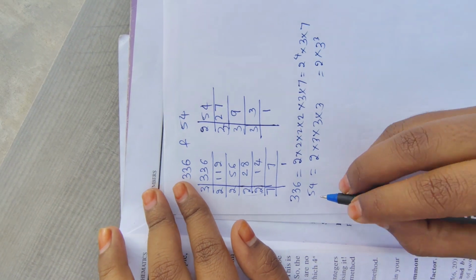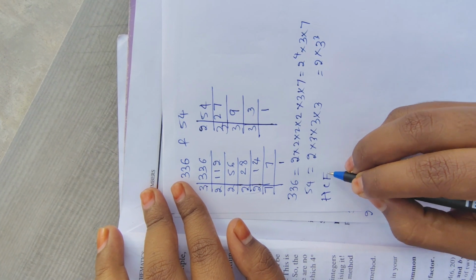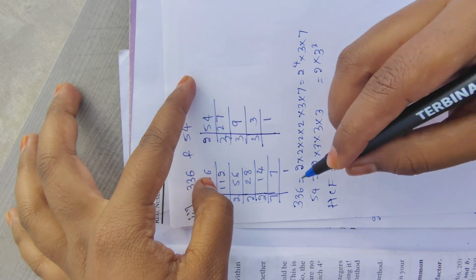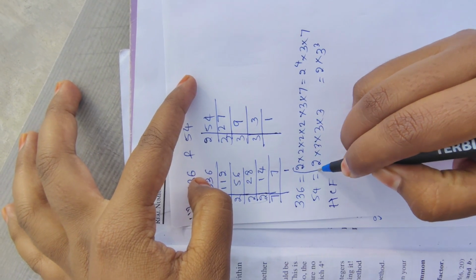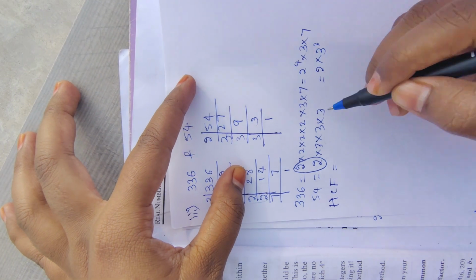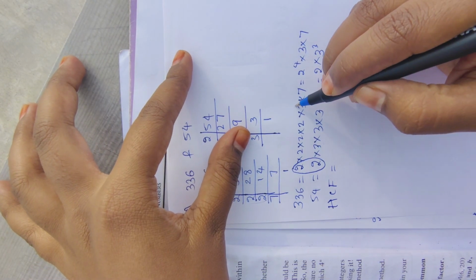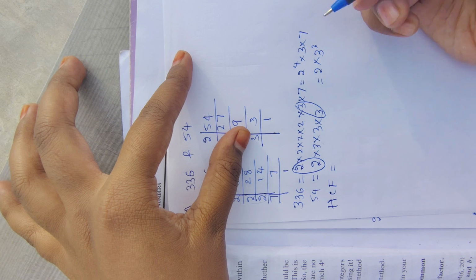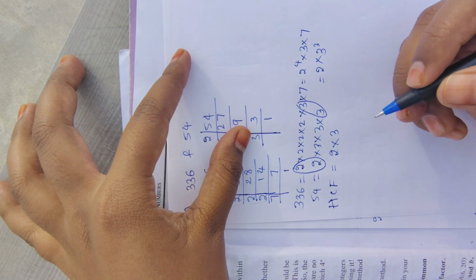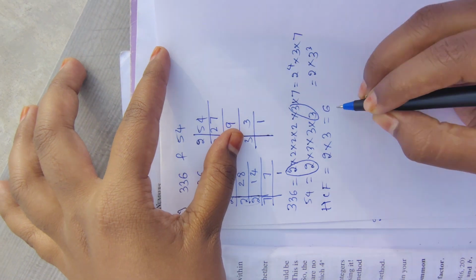Okay, now our work is to find the HCF. So how will you find? Yes, common numbers. So what are the common pairs we have to identify? This is one common pair, again 2 is not there to pair, and one more number 3 is there. Okay, so therefore what is the HCF? 2 into 3. Yes. So 2 3s are 6.